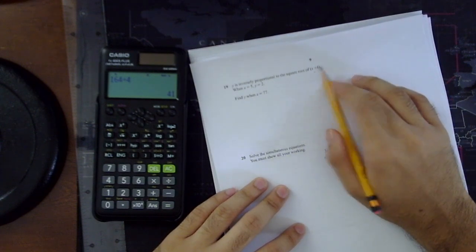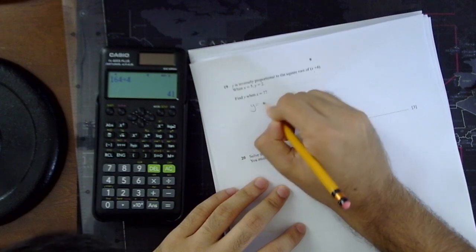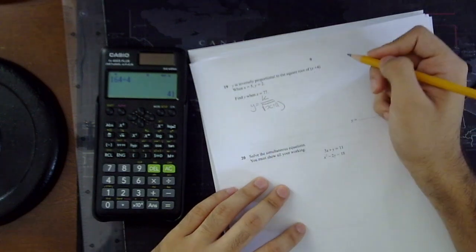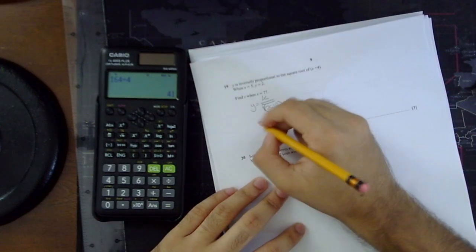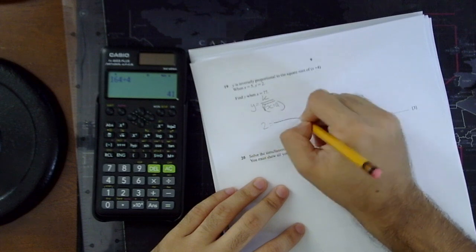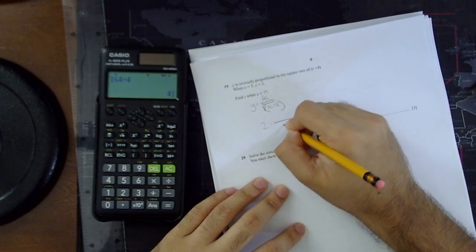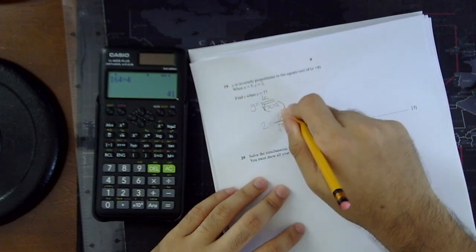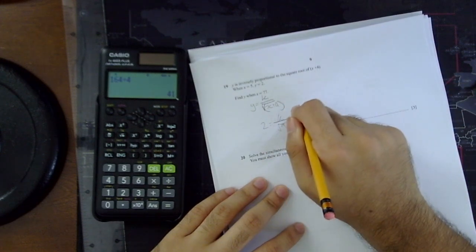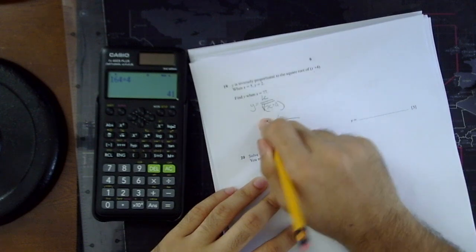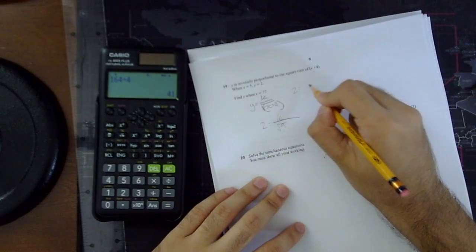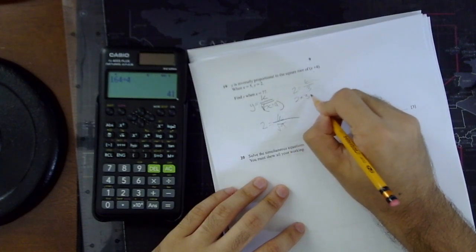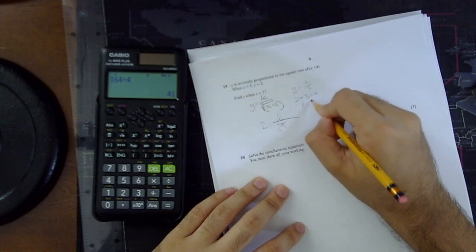Y is inversely proportional to the square root, so y is equal to k over the square root of x plus 4. So 2 is equal to k over the square root of 9, so that's 2 is equal to k over 3. So 2 is equal to 3k, and then 2 times 3 equals k, so k equals 6.